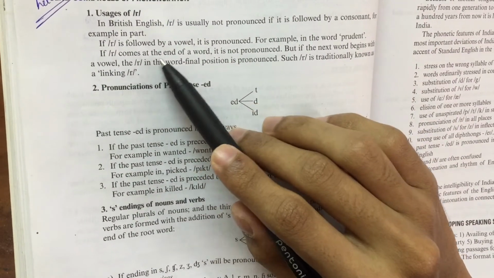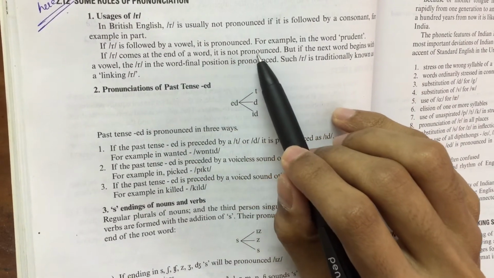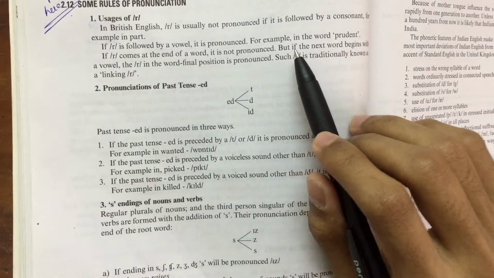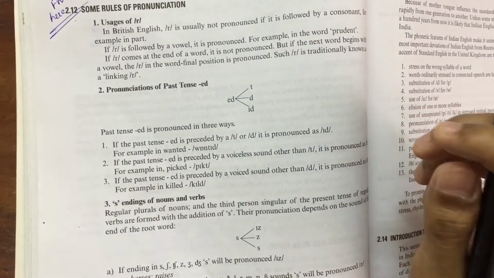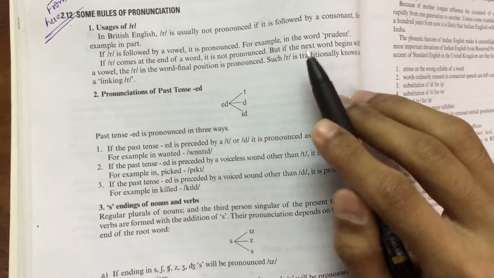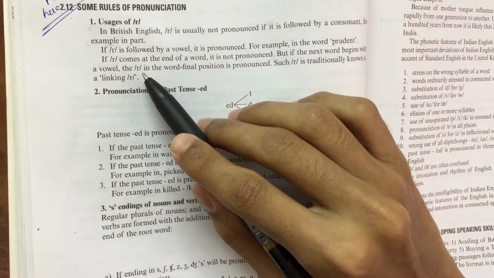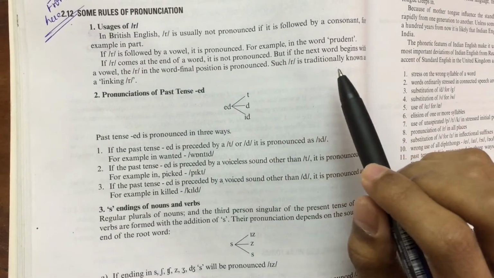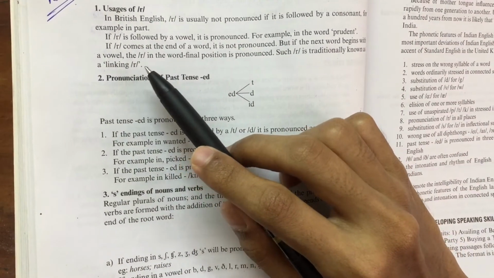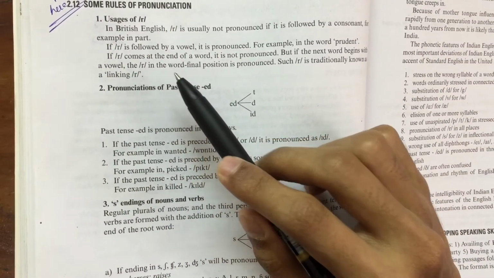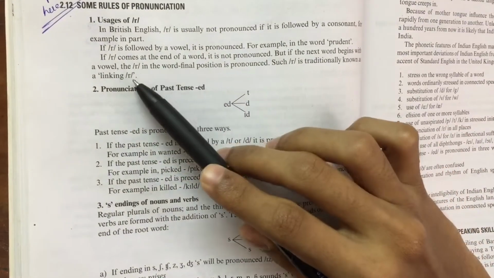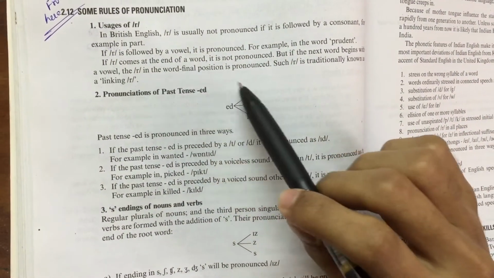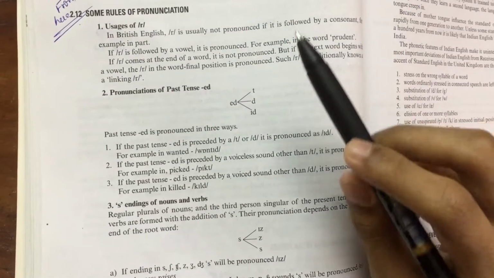If R comes at the end of a word, then it is not pronounced, like in butter. But if the next word begins with a vowel, the R in the word-final position is pronounced. Such R is traditionally known as linking R. So what is linking R, that we must know. If the next word begins with a vowel, then the R at the end of the word is pronounced. Such R is called linking R.